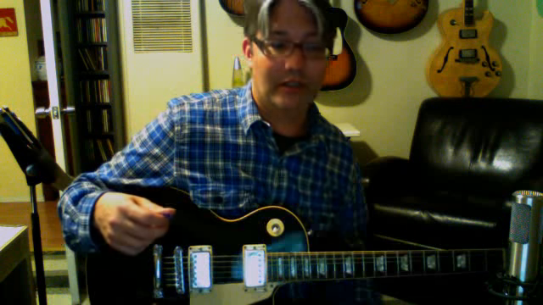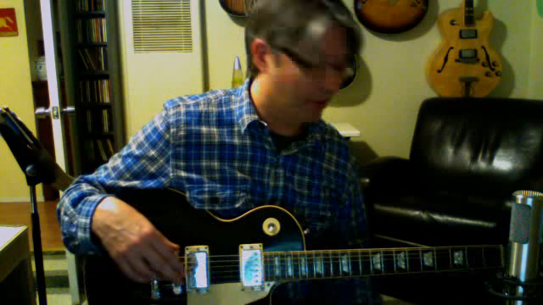Okay, so that lays right there. So that's 4 scales right there. Okay, the major pentatonic, the minor pentatonic, and then adding those little extra blues notes in there.